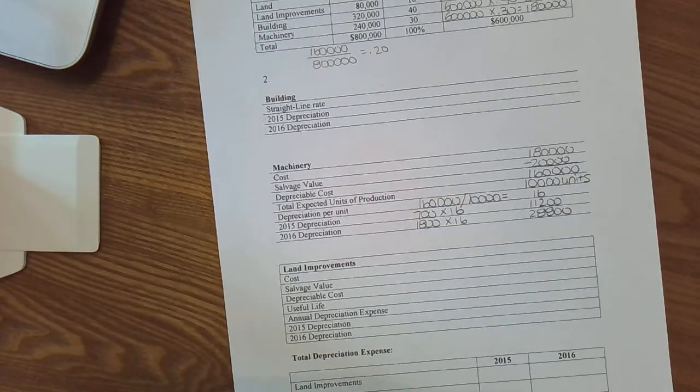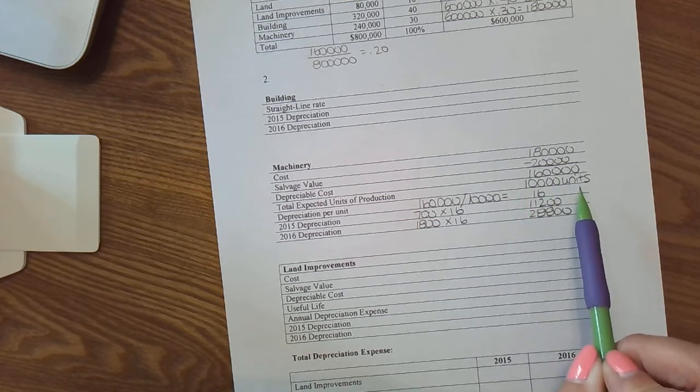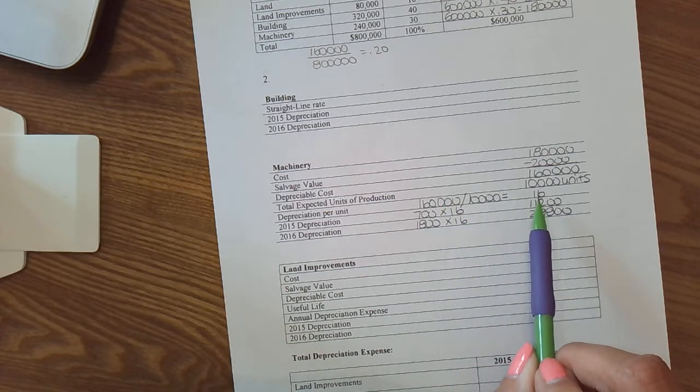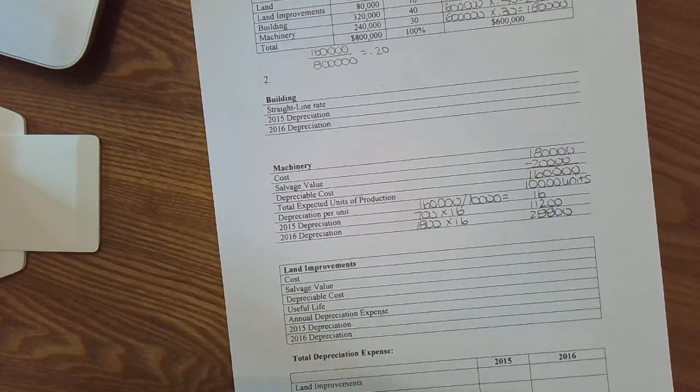So with units of production, it's based off of how many units the machine is able to produce. You divide the depreciable cost by that and you get the depreciation per unit, and then you'll be given the amount of units that the machine produced each year. You multiply that by the depreciation per unit, and that will give you your depreciation for each year.